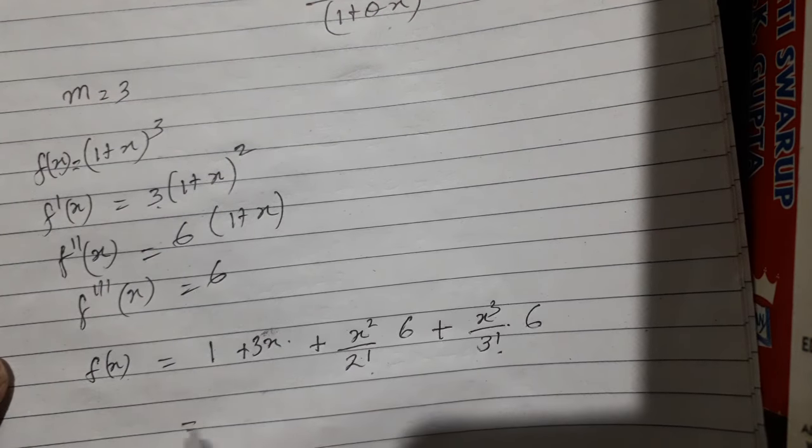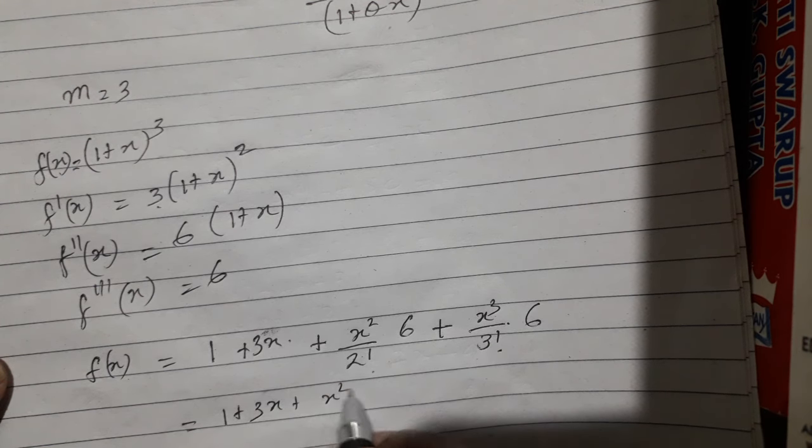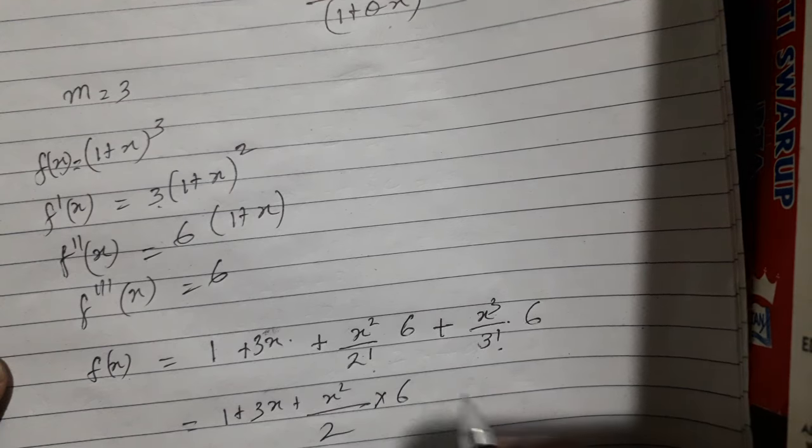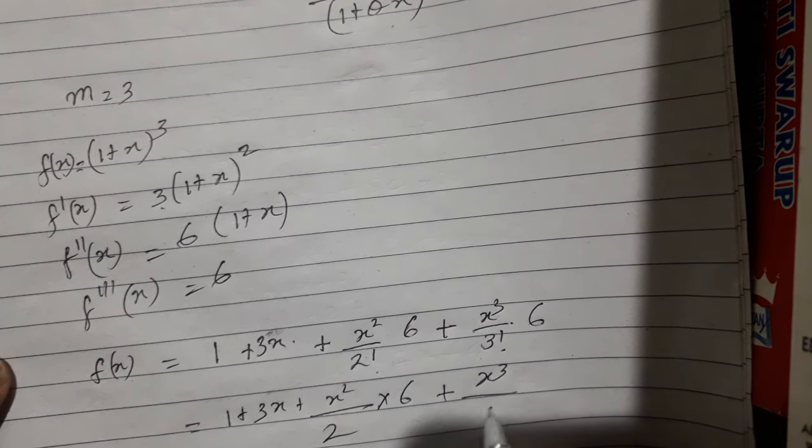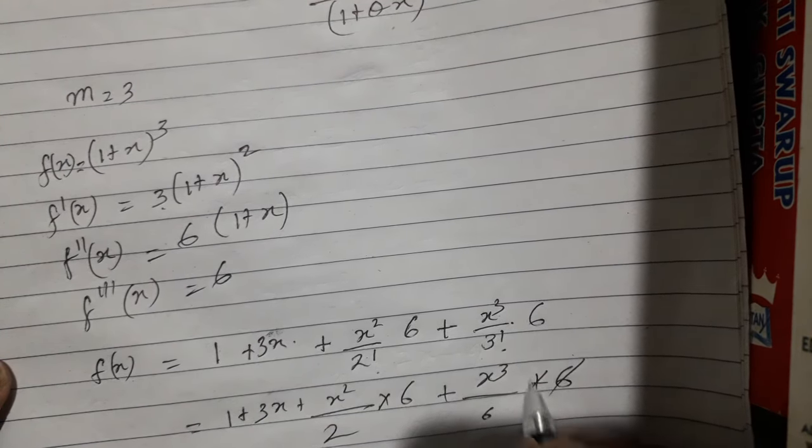So if we simplify this, we get here 1 plus 3x plus x squared by 2 into 6 plus x cubed by 6 into 6.